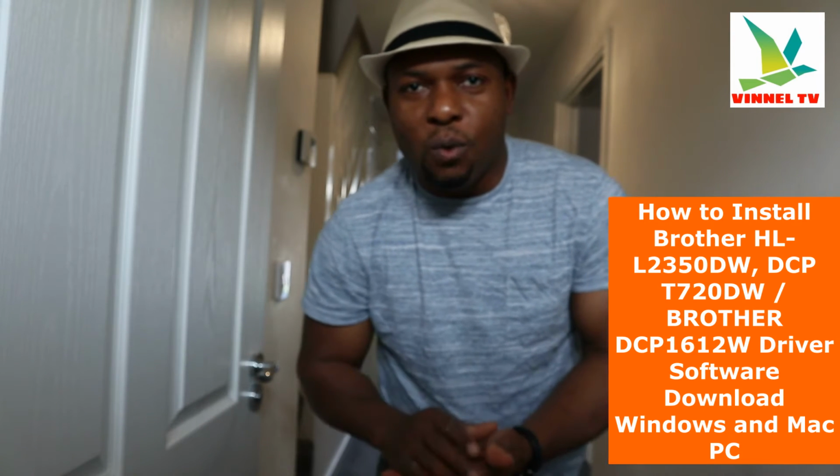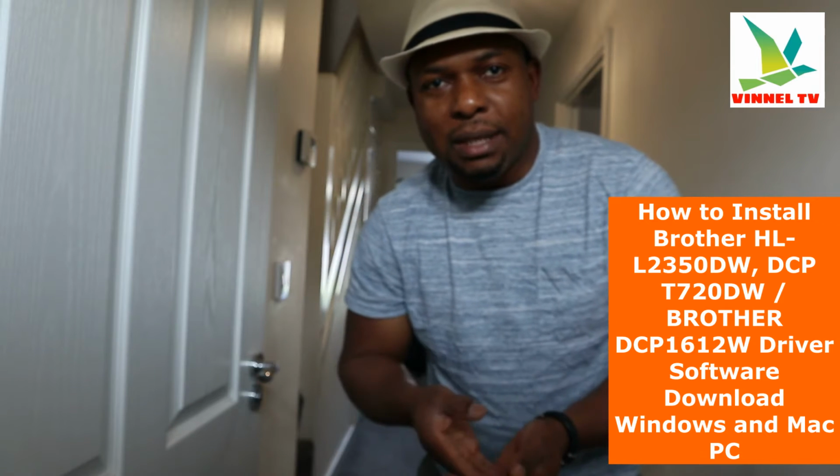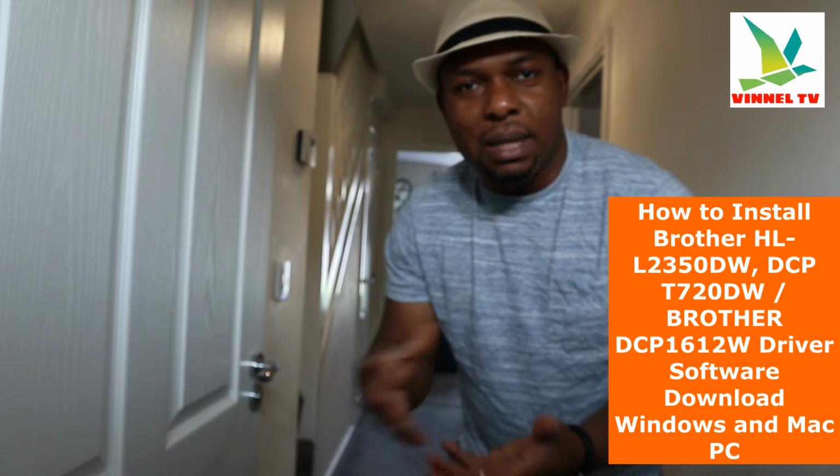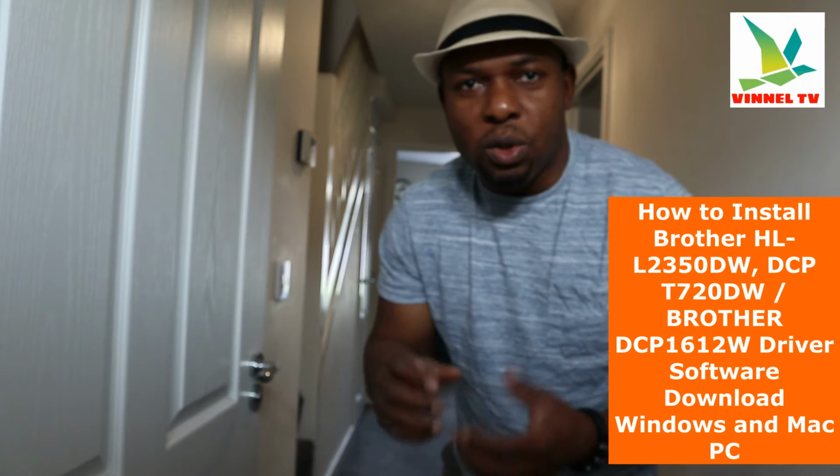A lot of people have been asking me how to download software or a driver for a particular printer. Sometimes a printer is sent with a DVD or disc in the packaging that contains the software and driver that you stick into your PC to install the software. But sometimes the printer is sent without this, so a lot of people are struggling to download the software.